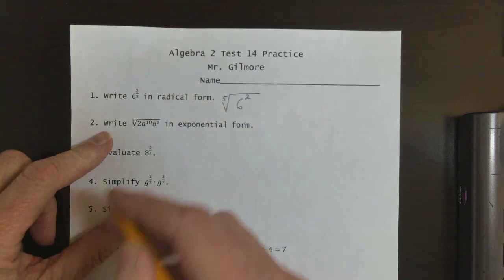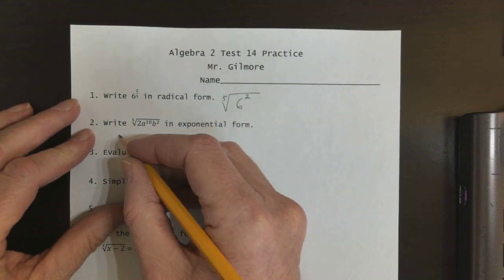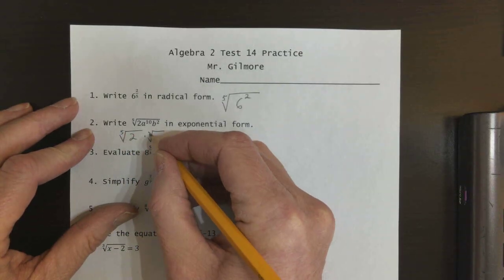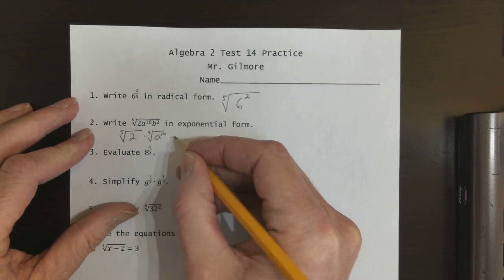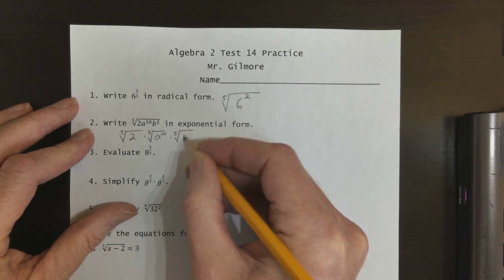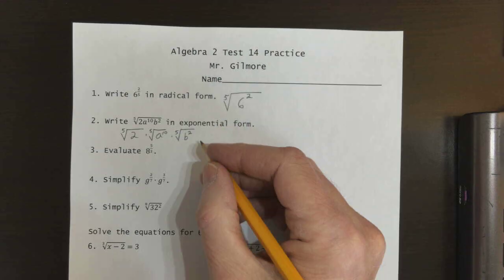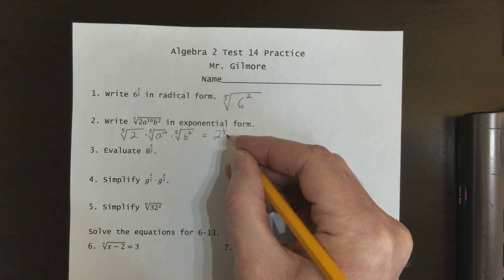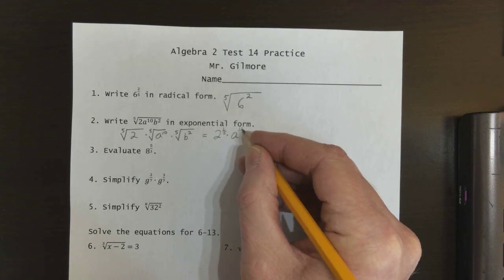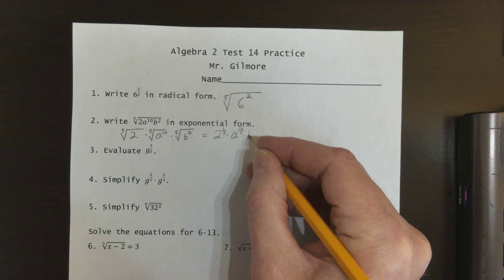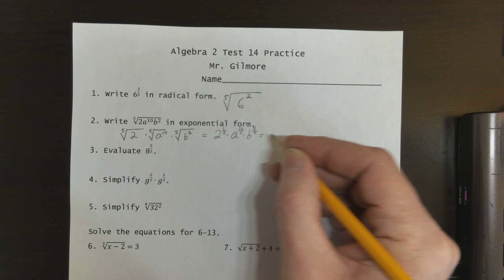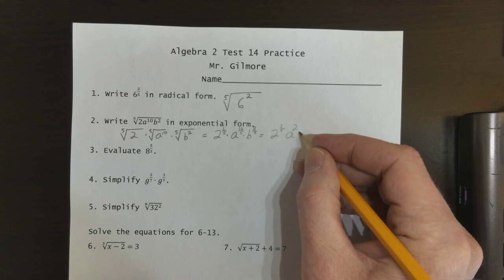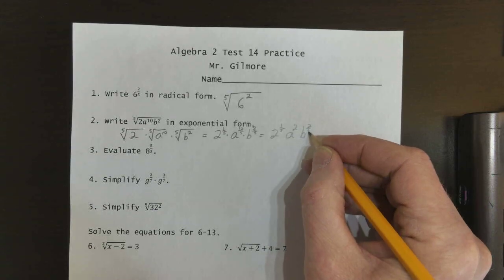Alright. Second one, write in exponential form. The 5th root of 2, then I'm going to take the 5th root of a to the 10th times the 5th root of b to the 2nd. Just 3 separate parts. Split it into 3 parts. And then that is 2 to the 1/5 power times a to the 10/5 power times b to the 2/5 power. And I'll write that as 2 to the 1/5 because 10 divided by 5 is 2. I'll write a squared there, and then b to the 2/5 here.